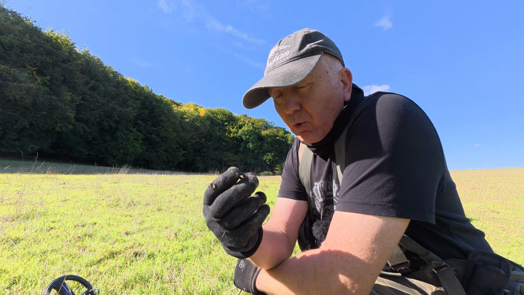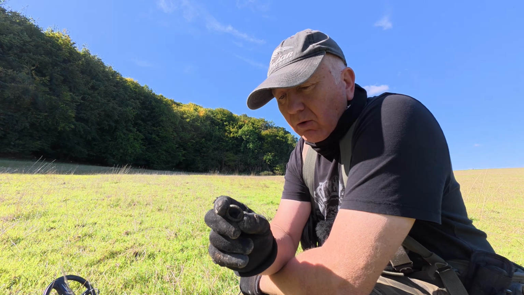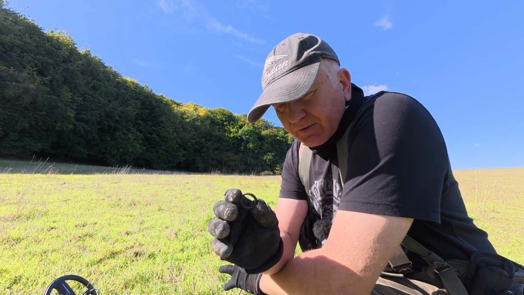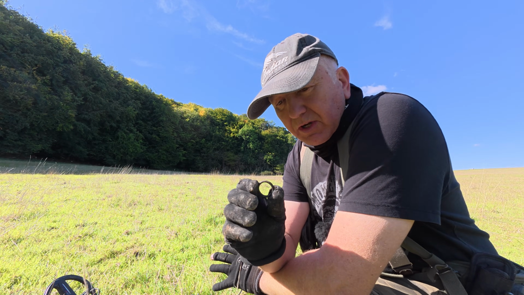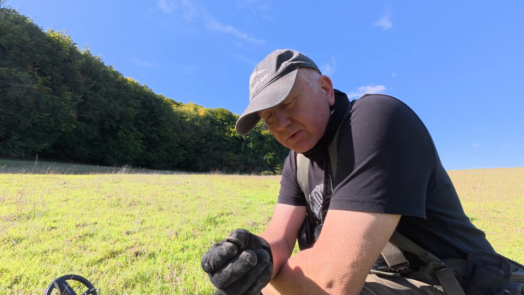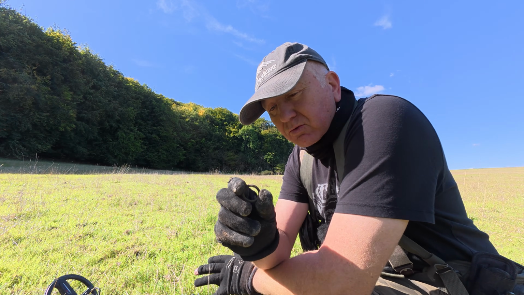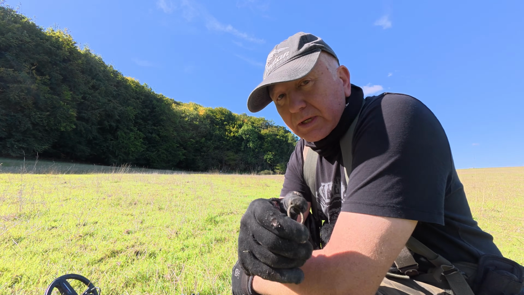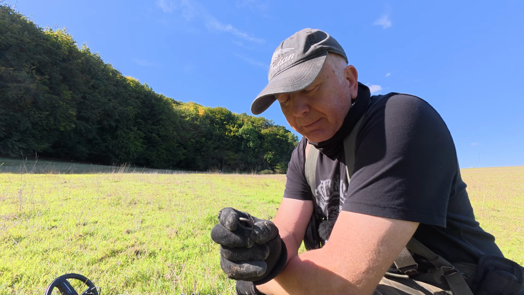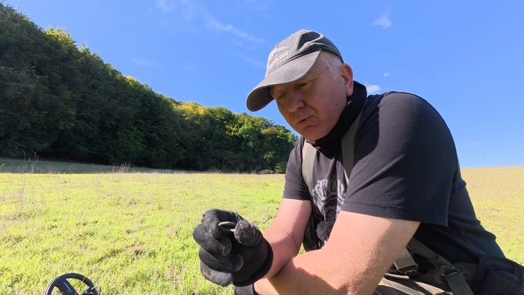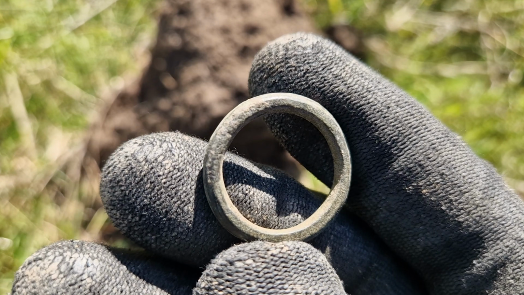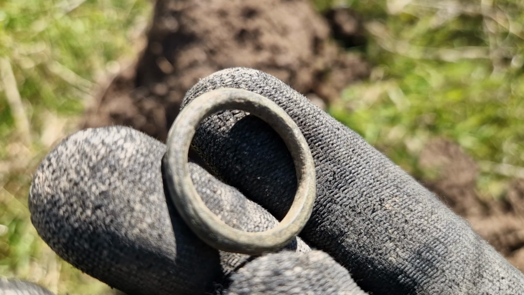Which is an interesting point when talking about depth. You see a lot of air tests, but the real problem when you're doing an air test is you've got no ground. The ground is your barrier to entry. If there was no ground, we'd all get 14 inches on a target, but the ground is the problem. I'm looking at that and I'm thinking maybe that's a penannular brooch, you know.